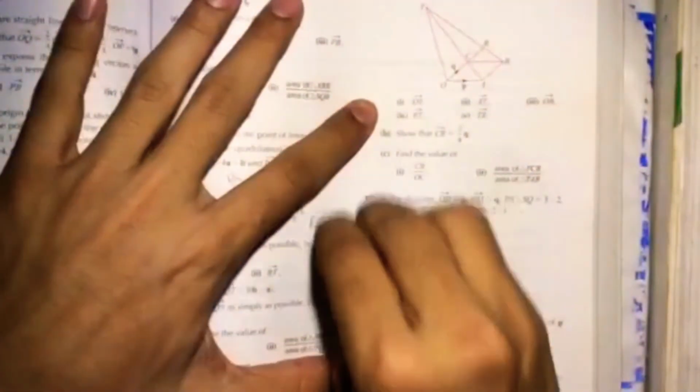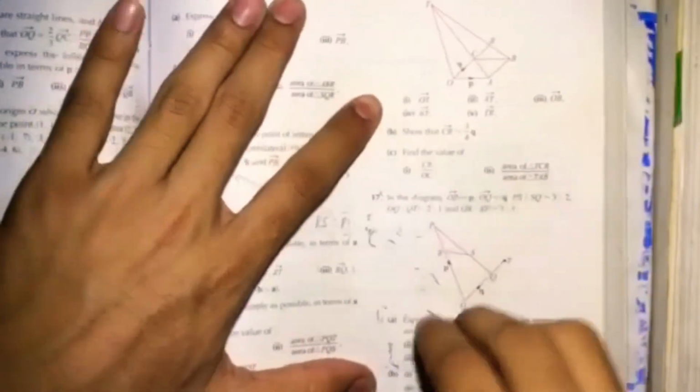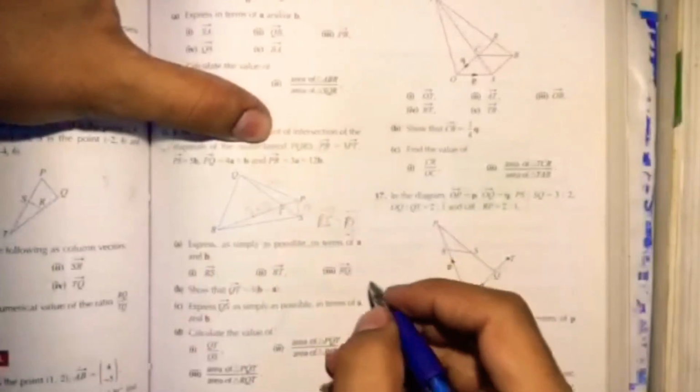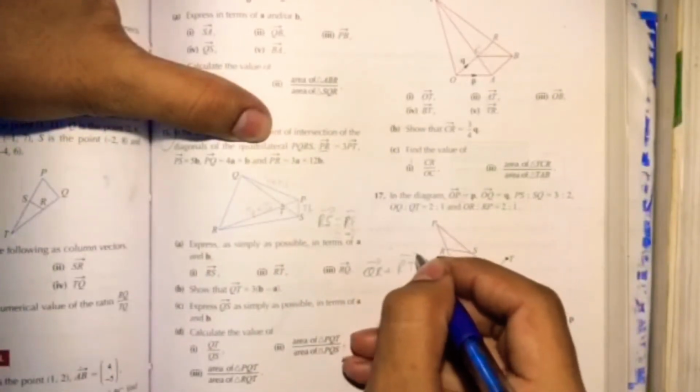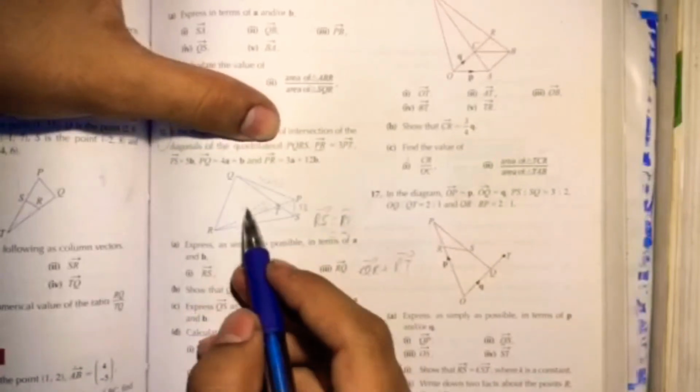Now the next part says show that QT is 3 times (B minus A). The vector QT is equal to QR plus RT.